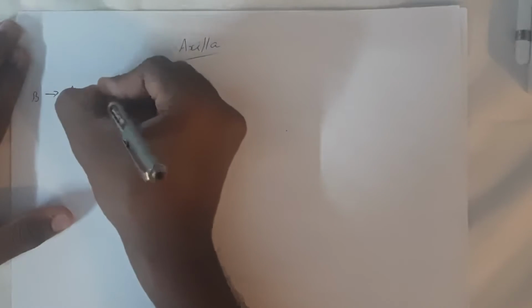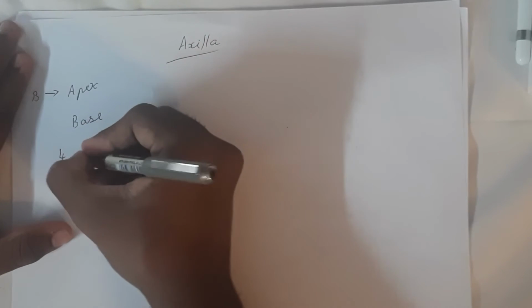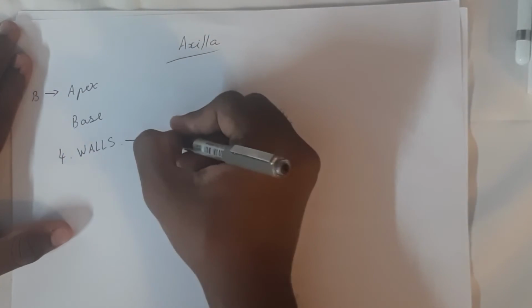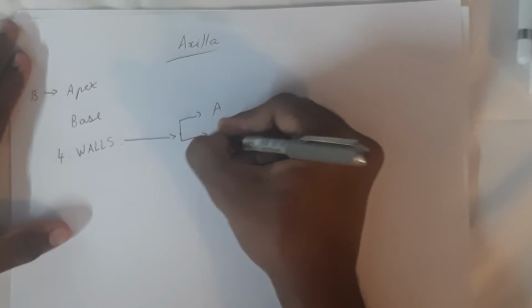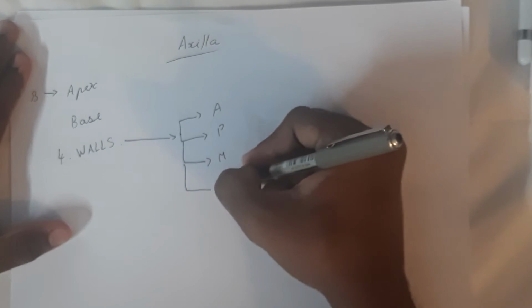And now the topic that we will be going on to will be the axilla. Axilla has boundaries: the apex, the base, and four walls, the anterior, posterior, medial and lateral walls.